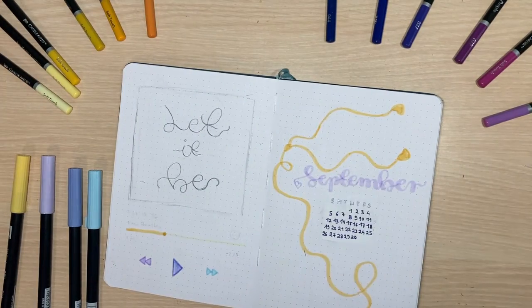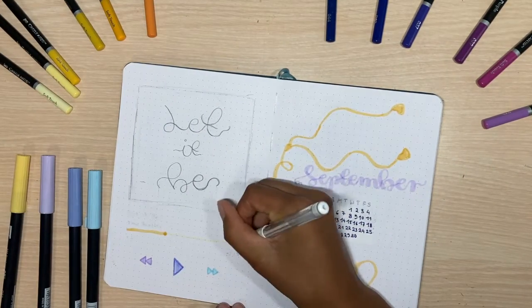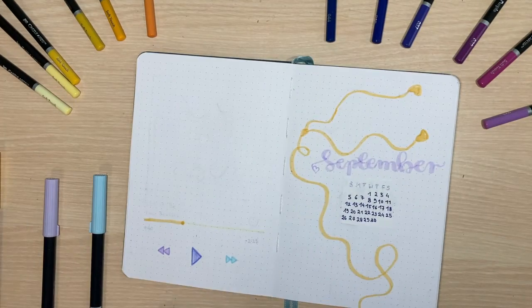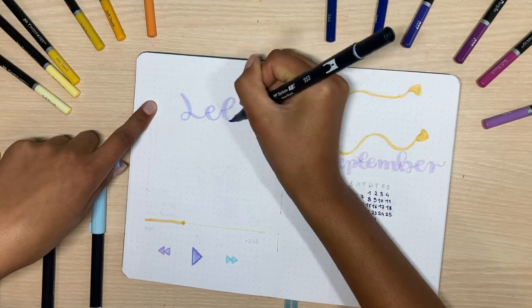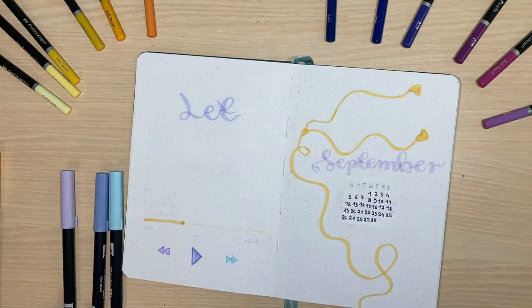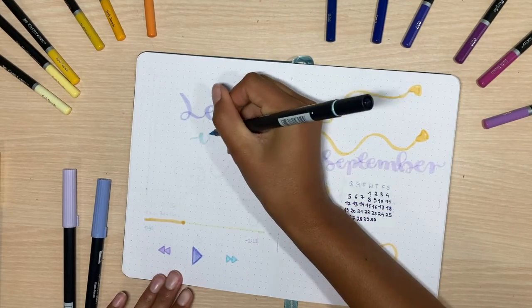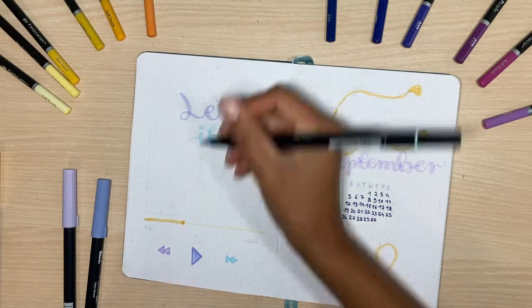it's kind of nostalgic, especially this quote page. It says "Let It Be." It's even better because it's from the Beatles, if you didn't know, and my family loves the Beatles. We used to listen to them when I was really young, all the time, like in the car. It just brings nostalgia to me.